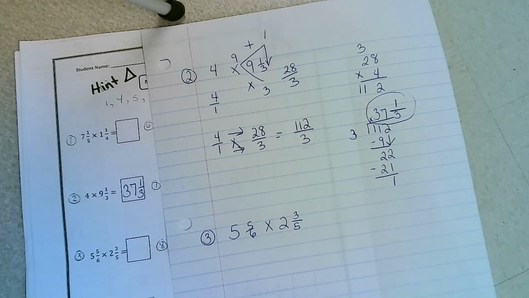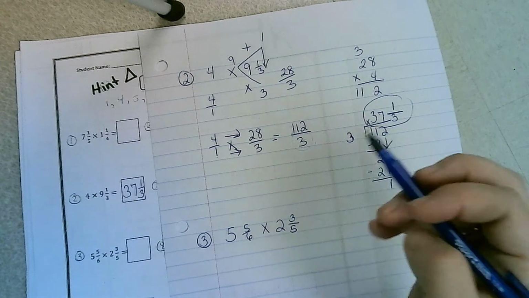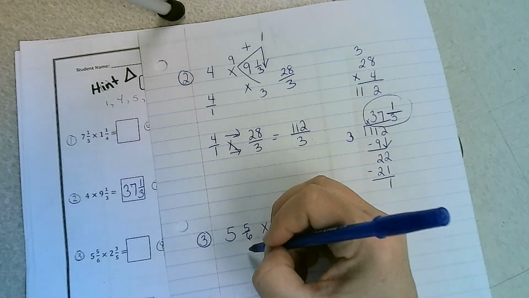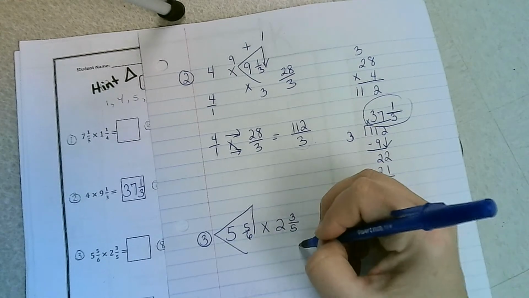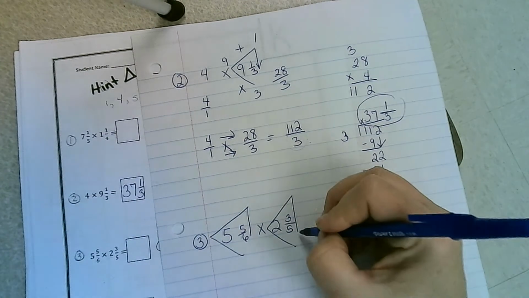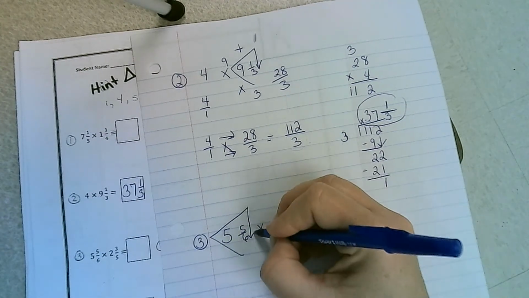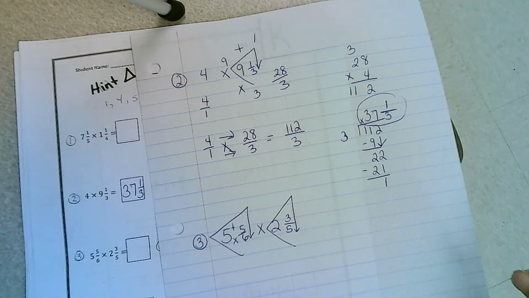Step 2, make them into fractions. These are both mixed numbers, so I'm going to do the triangle method. I like drawing a triangle for visual effects. You do not have to draw the triangle. If you just want to put a times here and a plus here, I don't care.